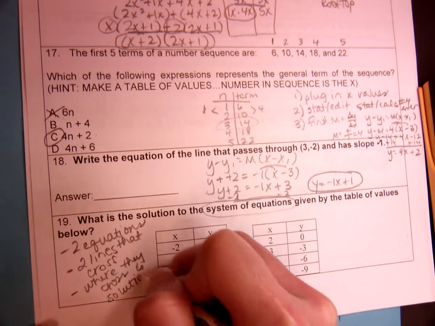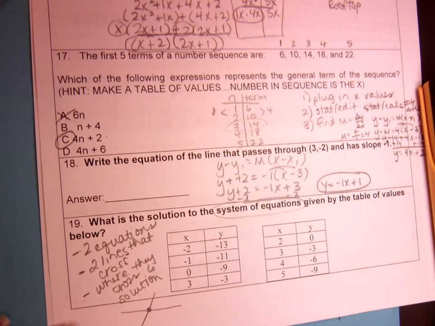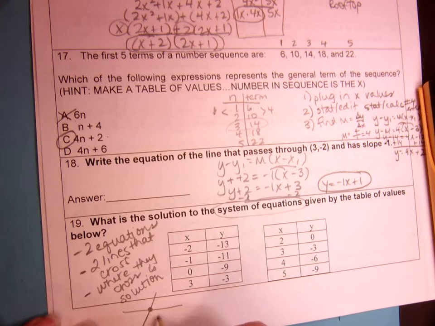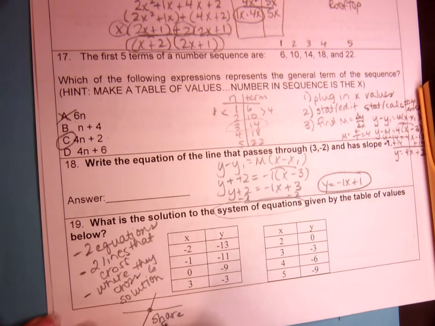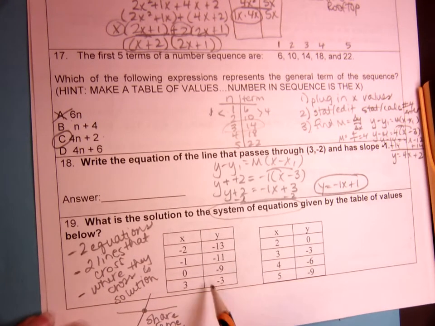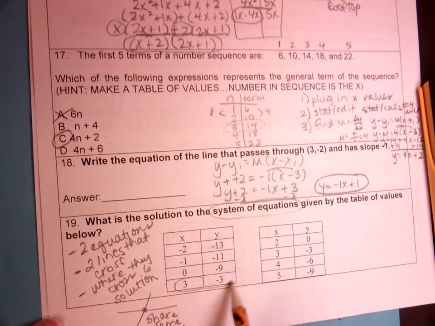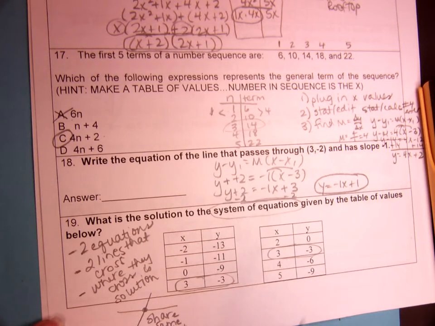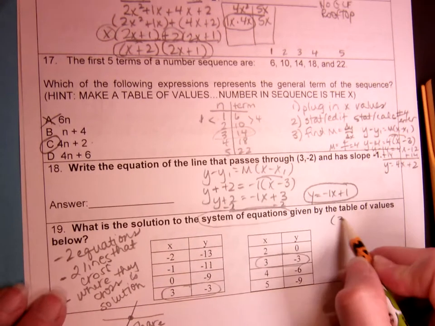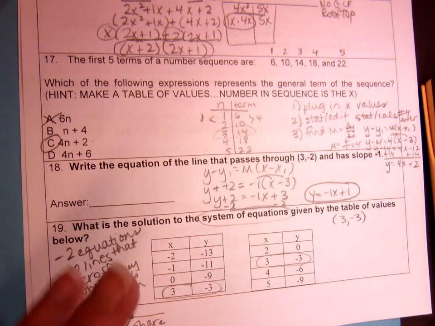And if we just were to sketch two lines here, this right here, where they're crossing, that is the same point. They share the same point. Now, in these two tables, if you look at it closely enough, you should see that they share the same point: 3, negative 3. So you should have been able to get that answer right away. If it does not share the same point, then yes, there are other strategies that you have to do.